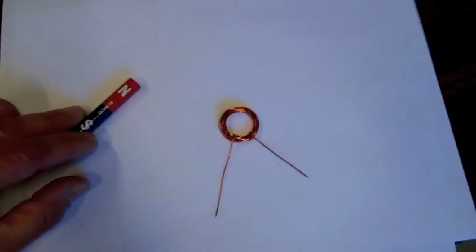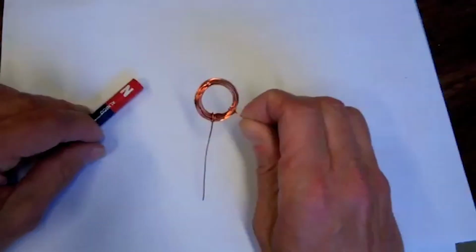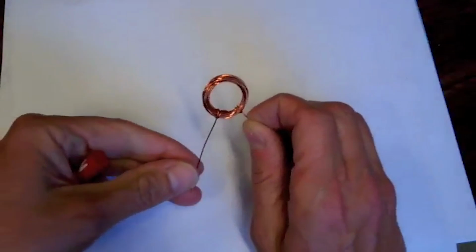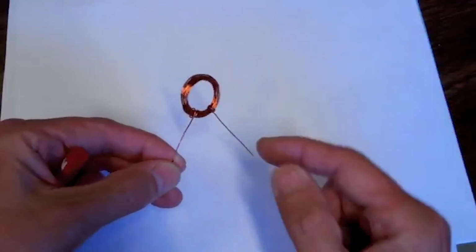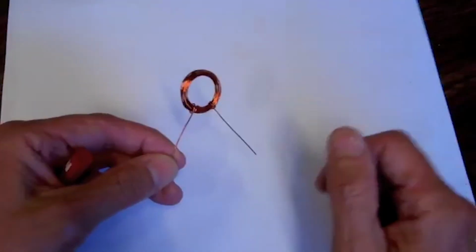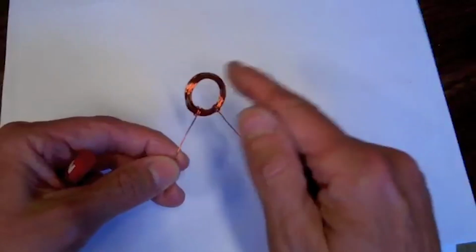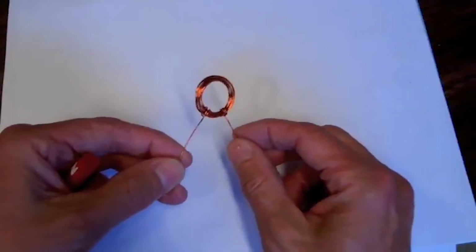A current flowing through a wire will generate a magnetic field. If that wire is formed into a coil, then if you put the fingers of your right hand into the direction of the current flow, your thumb will point in the direction of the magnetic field in the center of the coil. So switching the direction of the current around the coil will switch the directions of the magnetic fields.